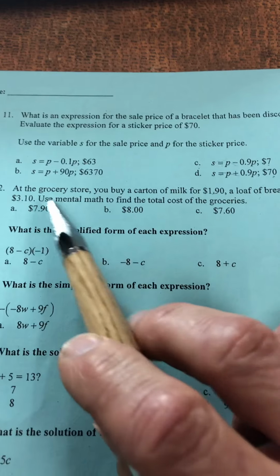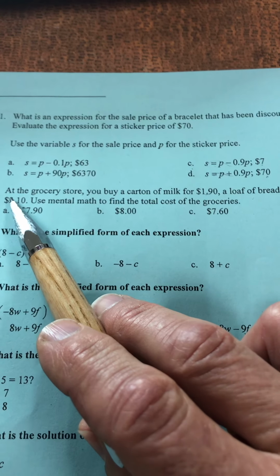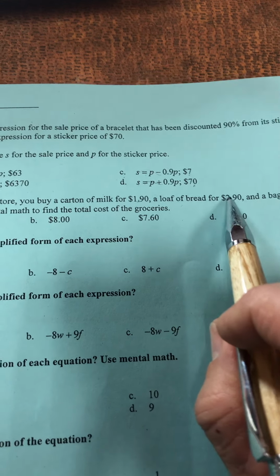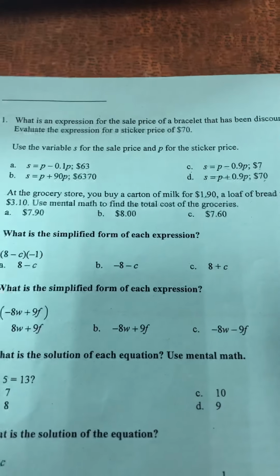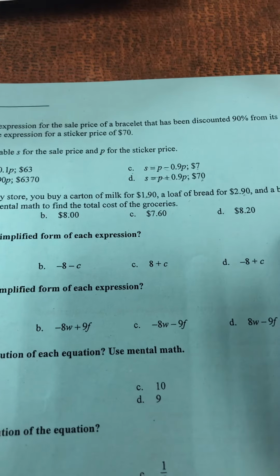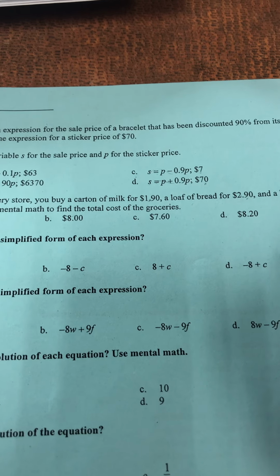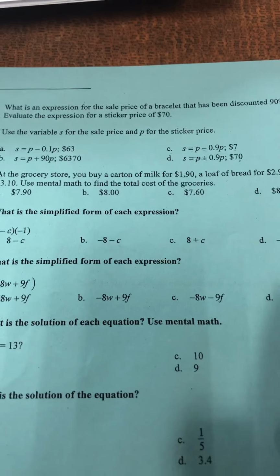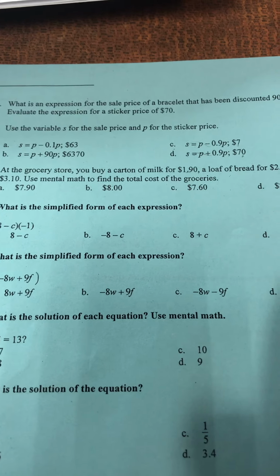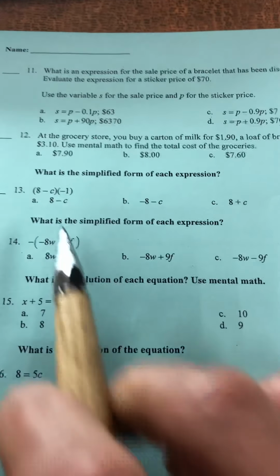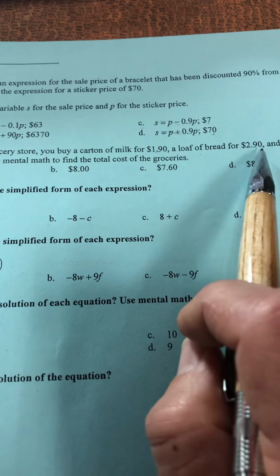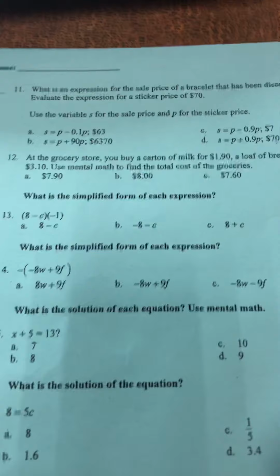So 2 plus 3, 4, 5, and then 90 cents. So which answer would that be? Just mental math in it there. Okay, so basically, like I said, it would be like 5 plus 2 and 90 cents.